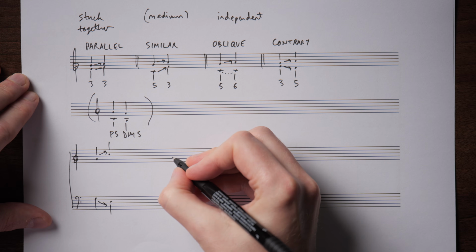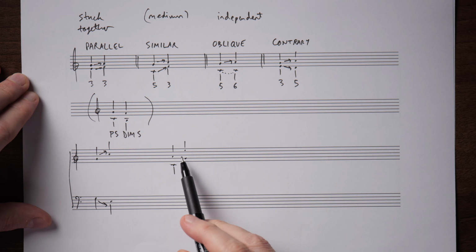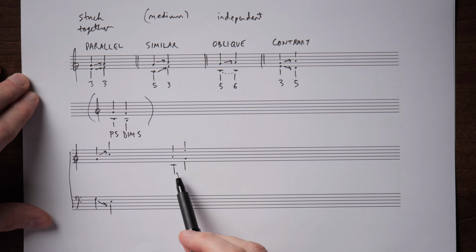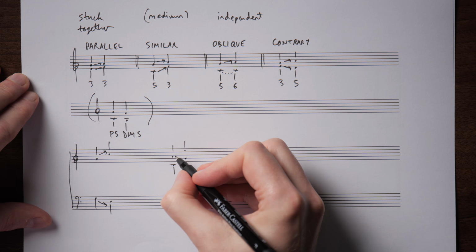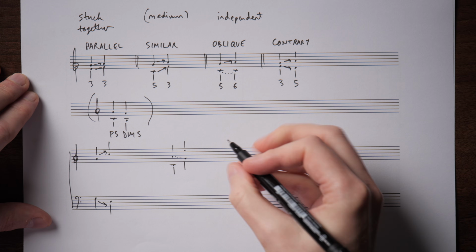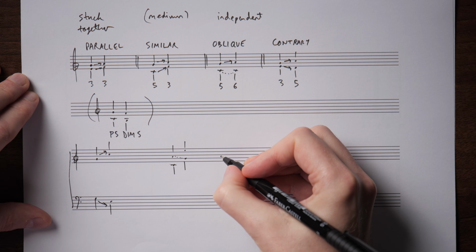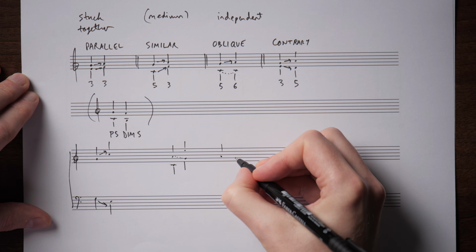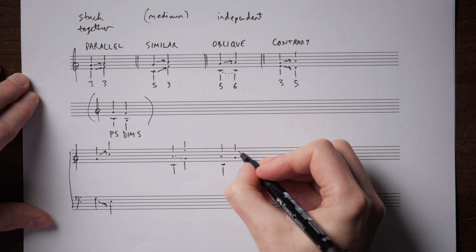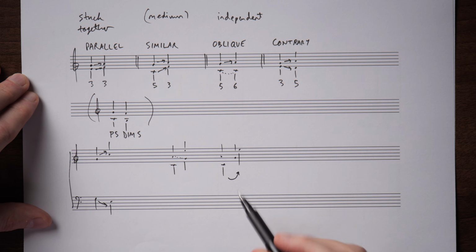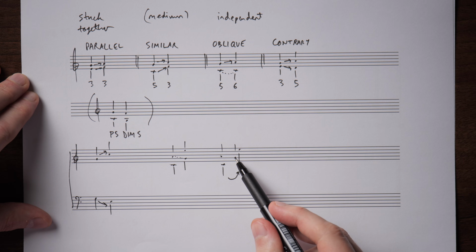For example, if your soprano and alto parts do this, then the note A and the note G are quite close together, so it may sound as if what's really happening is this. In other words, the soprano is becoming the alto.